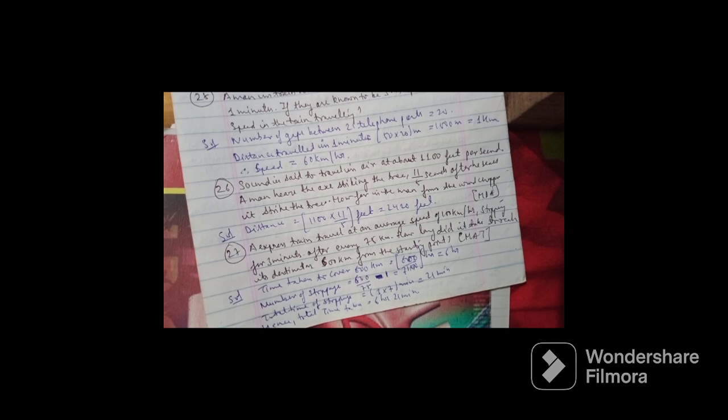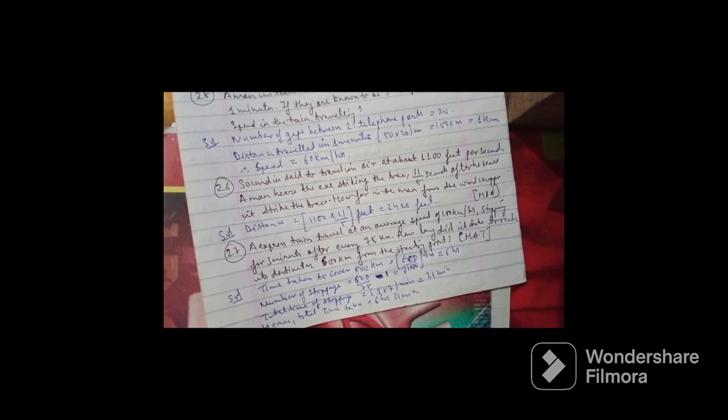Now we go for another question, another important one. Let's go for the 28th question of the session. A certain distance is covered by a cyclist at a certain speed.